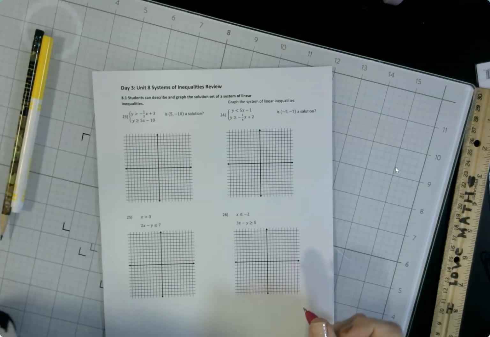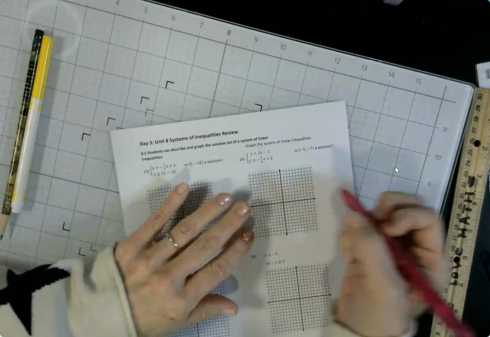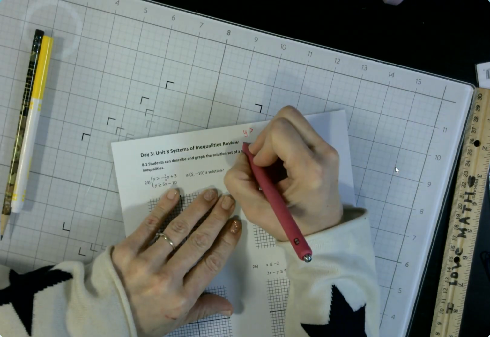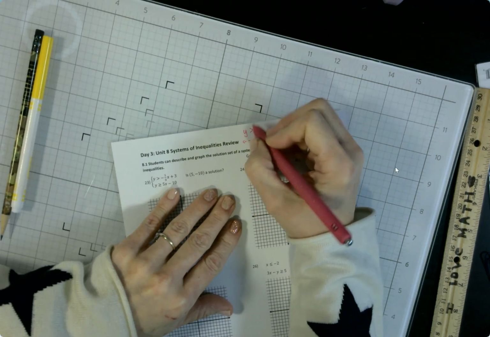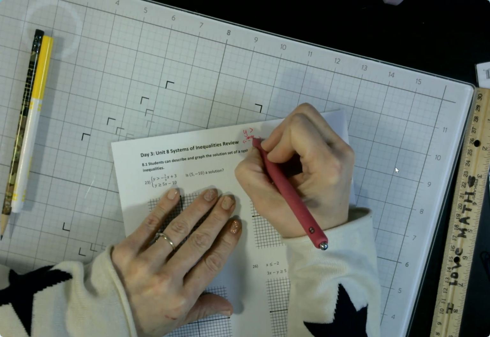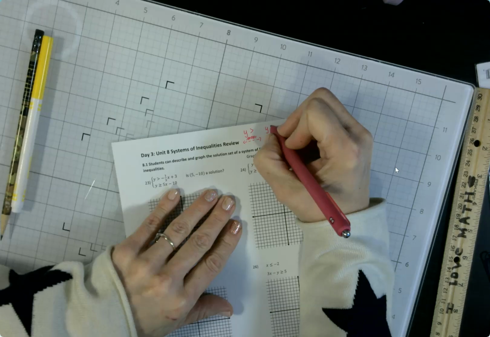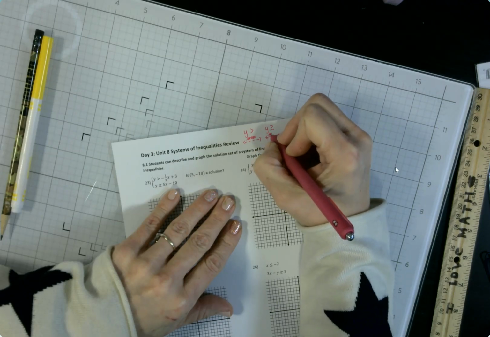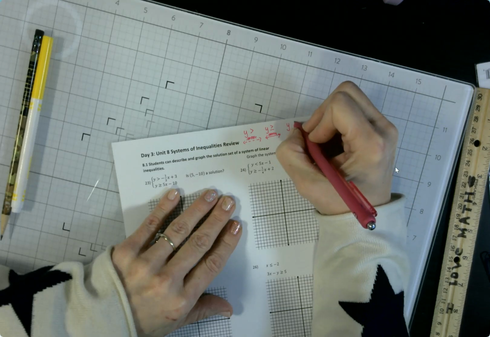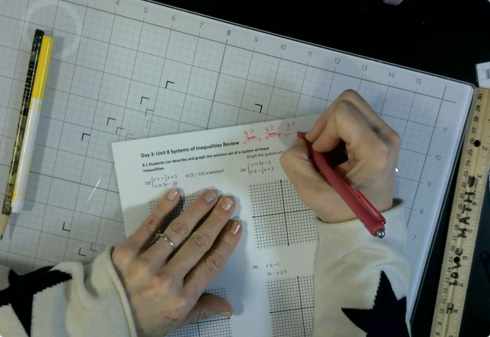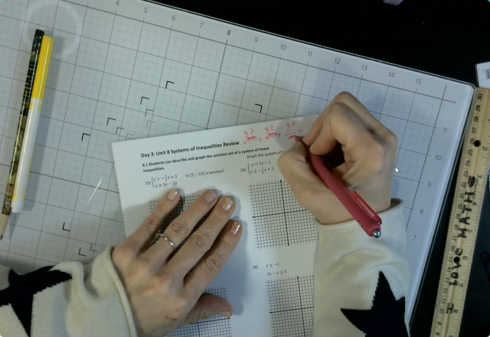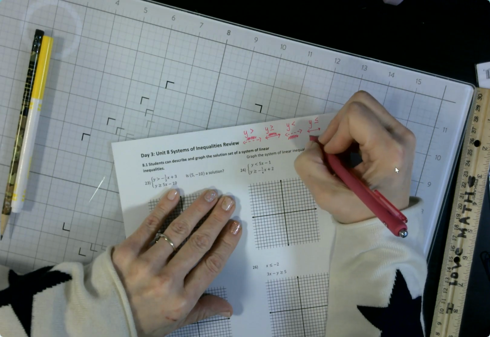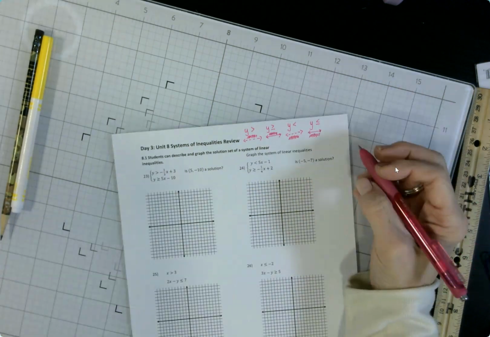Okay, so now this video is over inequalities. I want to remind you that when y is greater than, it is a dotted line and you will shade above. When y is greater than or equal to, it's a solid line, you still shade above. Y is less than, dotted line, shade below. Y is less than or equal to, solid line, shade below.